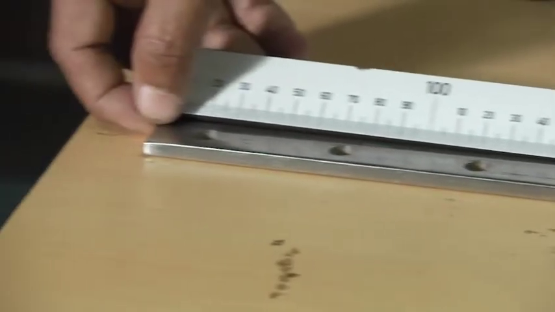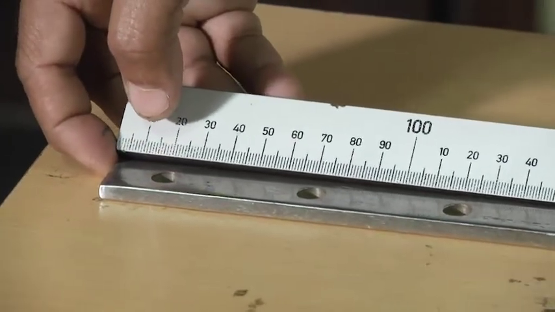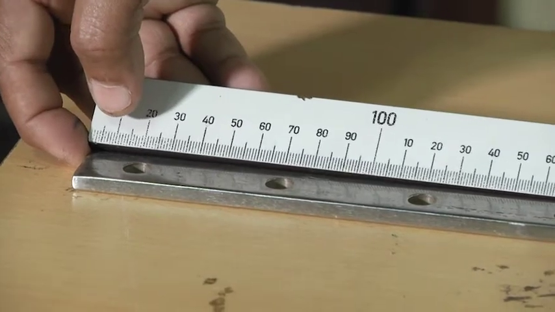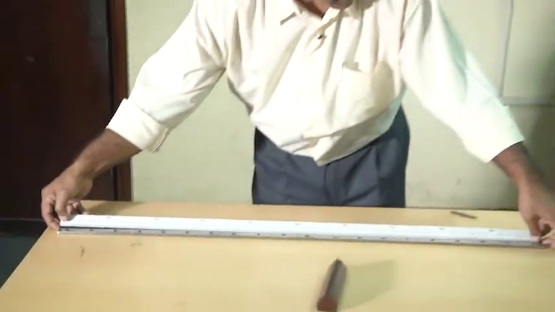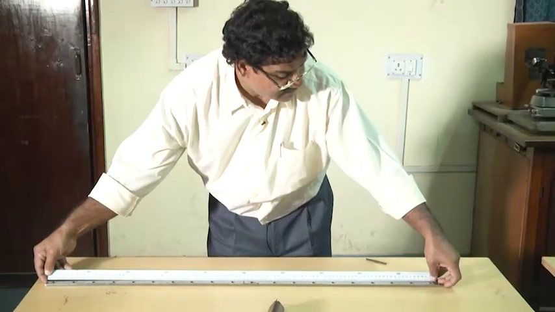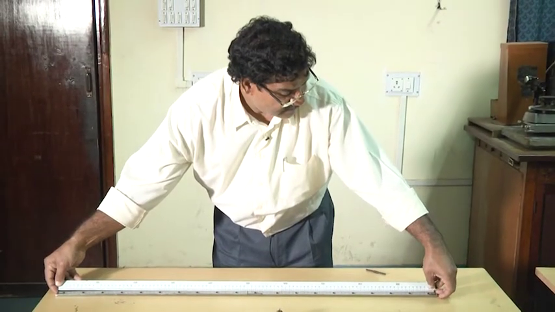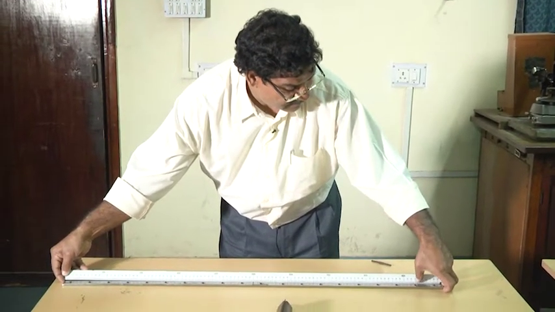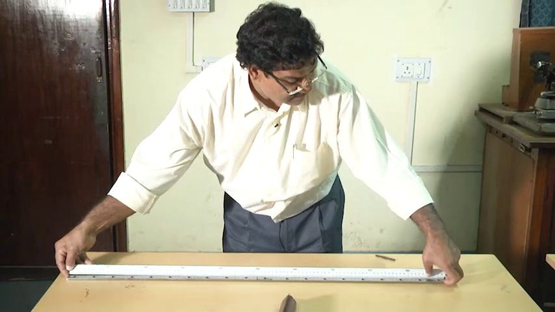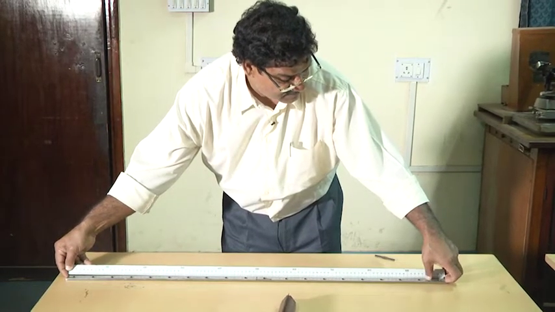You see the center of each hole. From here it is 2 centimeter, from here it is also 2 centimeter, and center to center of each hole is 5 centimeter. Here it is 80 millimeter and here 30 millimeter, so 50 millimeter, means 5 centimeter.